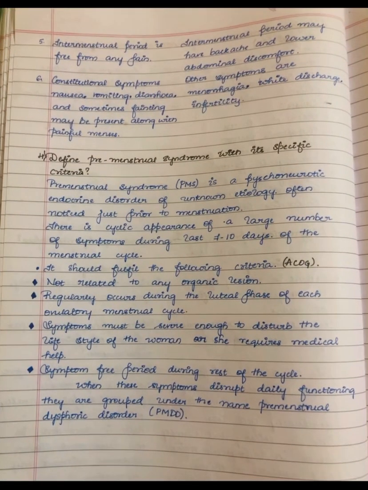Next, in primary, the intermenstrual period is free from any pain. She got her menses, then till the next menses comes, the intermenstrual period will be free from any pain. In secondary, the intermenstrual period may have backache and lower abdominal discomfort. Her menses is over, but the dysmenorrhea doesn't end. The painful menstruation will end, but the effect of it will be like, even during the intermenstrual period there will be backache and lower abdominal discomfort.